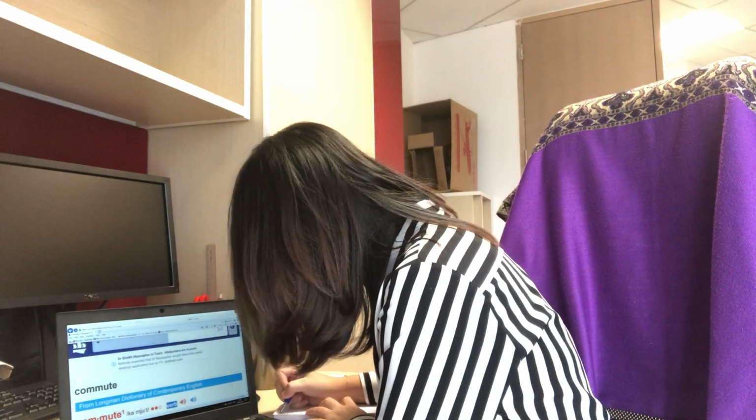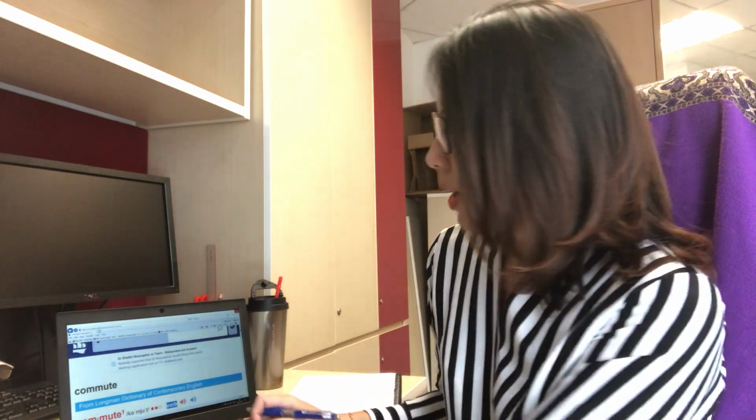And then I will look the word up in an online dictionary to find its meaning and other information about the word. So I will use the Longman dictionary. And talking about online dictionaries, I highly recommend you use Longman or Oxford, because they provide almost all relevant information about a word and it's very reliable.